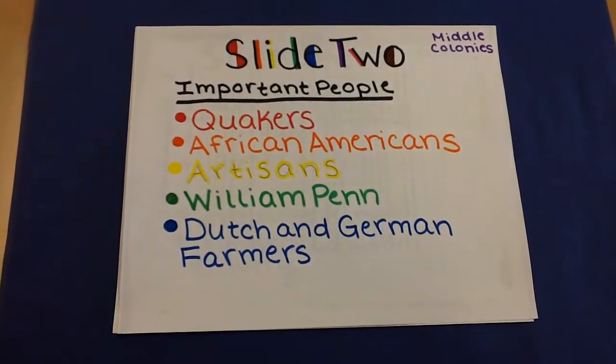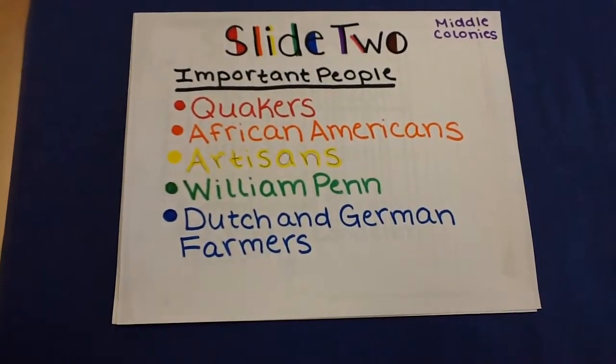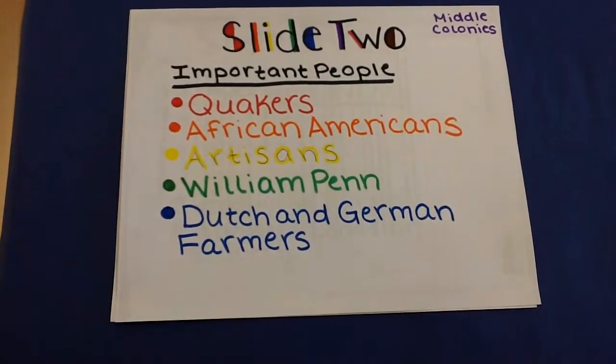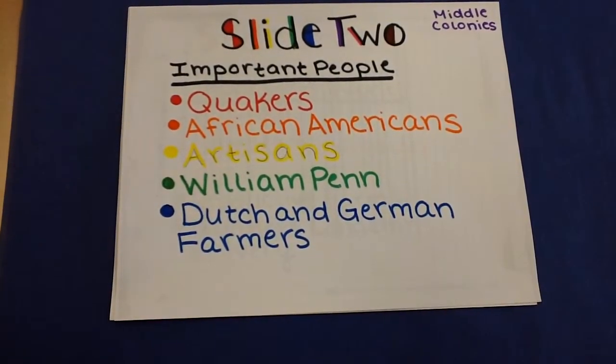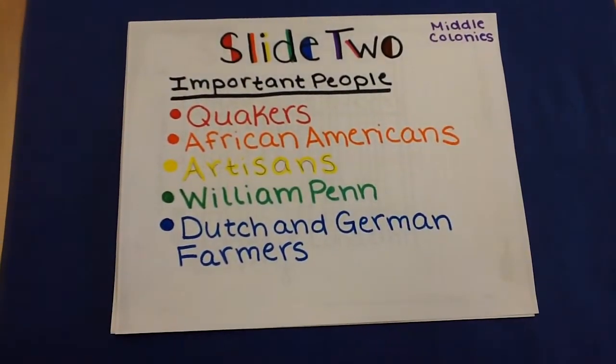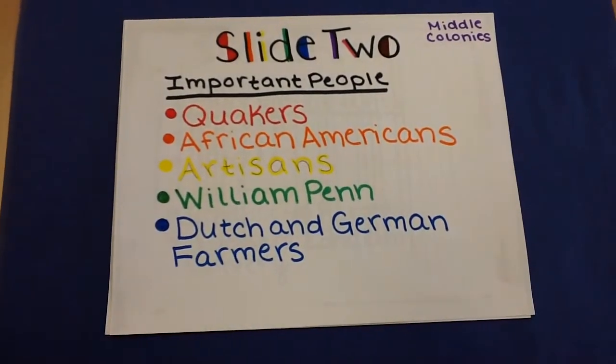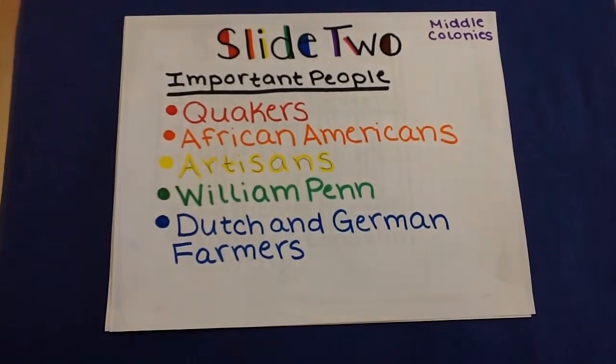Slide 2, the important people. Quakers, they condemned slavery. African Americans, they were enslaved and free. New York City had the most slaves of any other northern city. Artisans became ironworkers and made glass, furniture, and kitchenware.